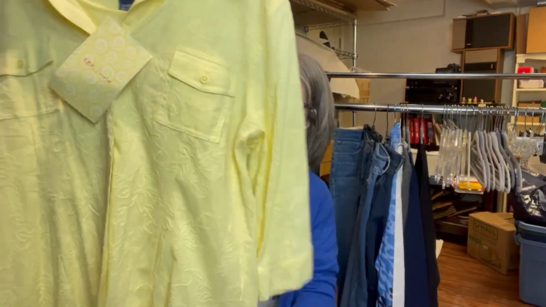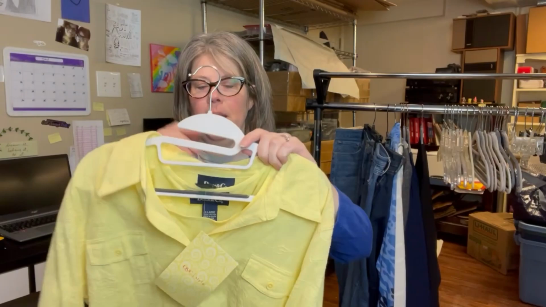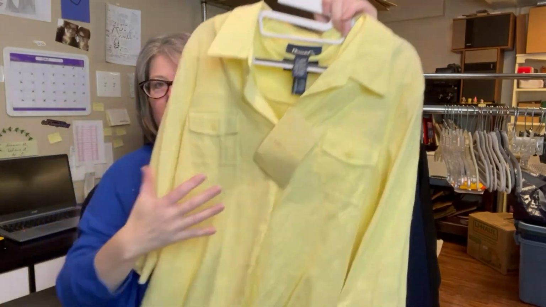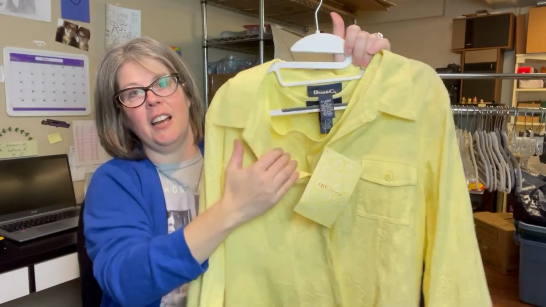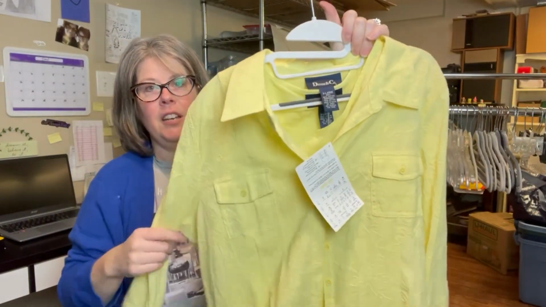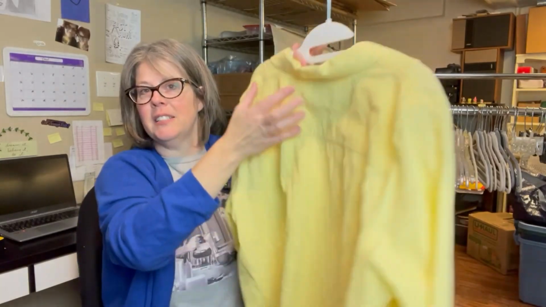Denim & Company. This is a QVC brand. This one is new with tags. I normally only pick it up if it's new with tags or if it's something really interesting and it's plus size. This is a 1X, but it has two pieces. It has like a tank underneath of it and the top. And since it was new, I decided to take a chance on it.